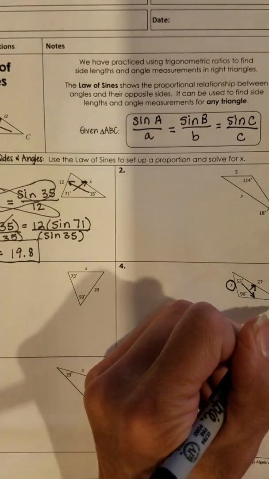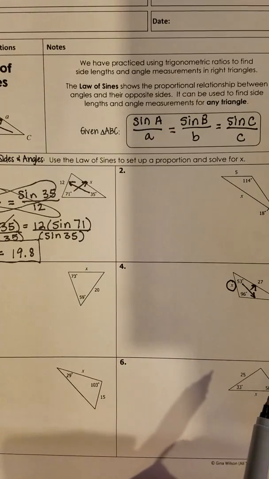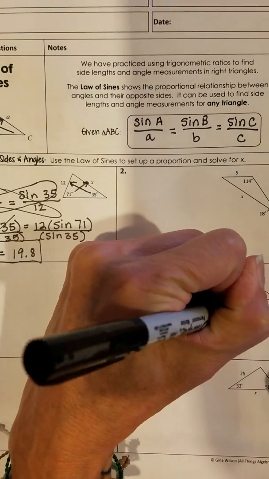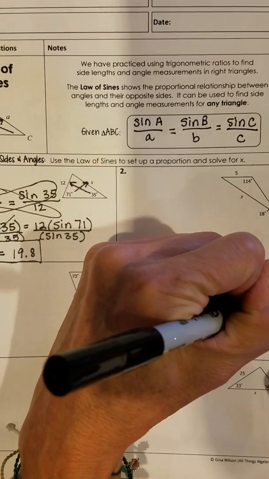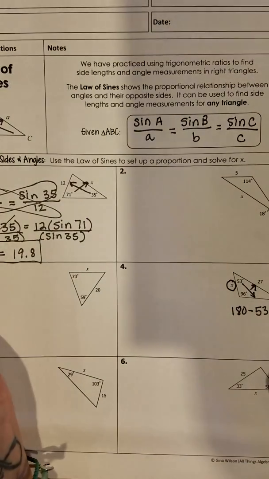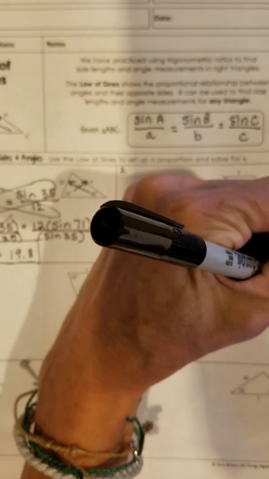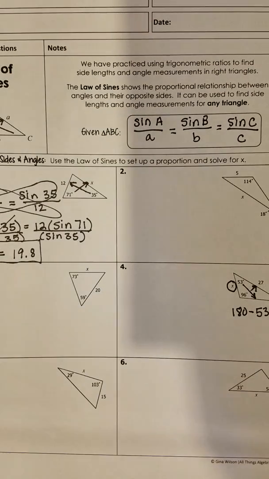But we can find this angle here. How many degrees is this angle? Well, it's 180 minus 53 minus 96. So that means this angle right here, if I plug that in my calculator, I get 31 degrees.